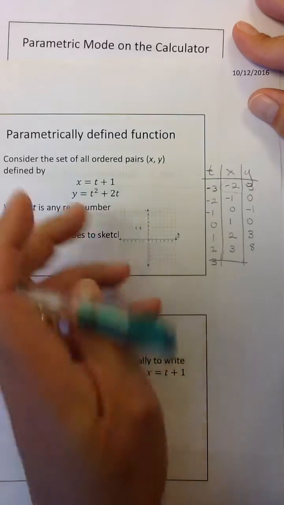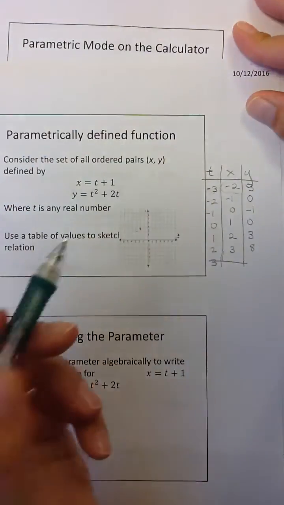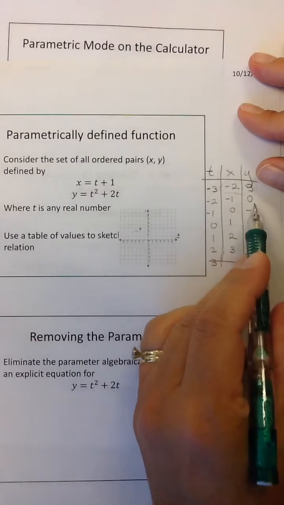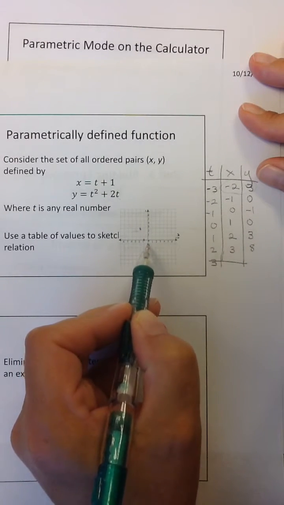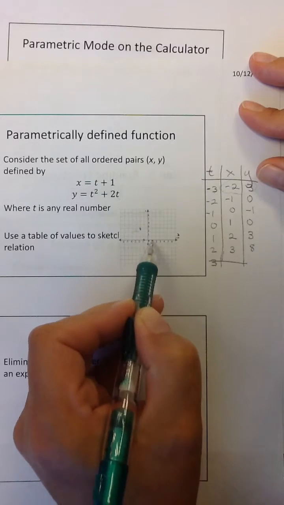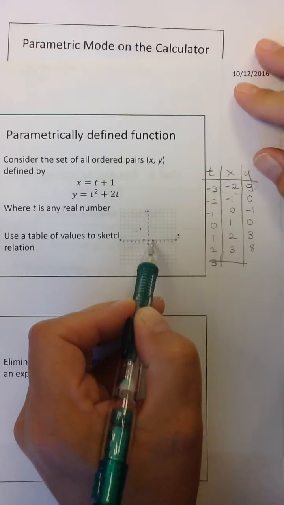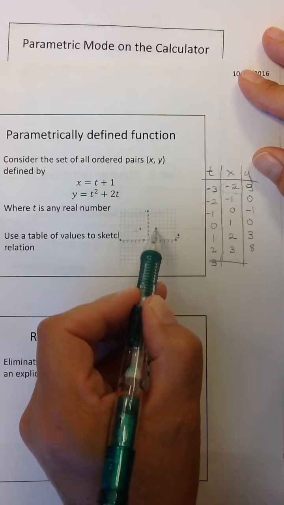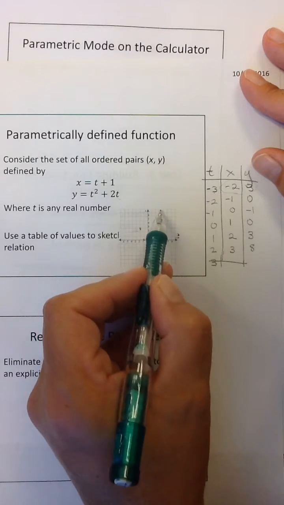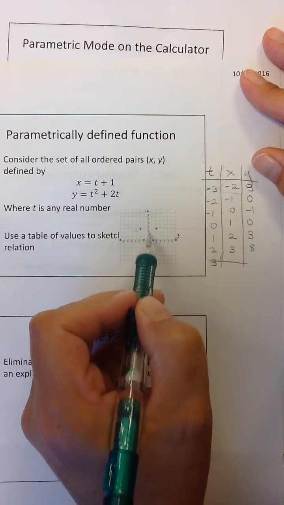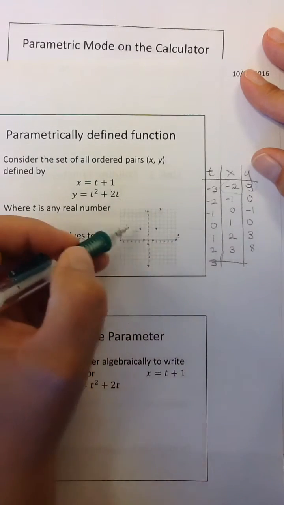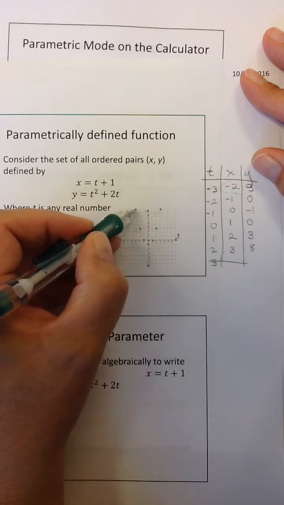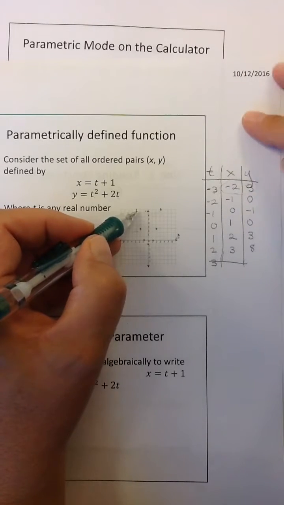Oh, I'm off. Let's try that again. Okay. And negative 1, 0, which is here. 0, negative 1, here. 1, 0, here. 2, comma 3. 3, comma 8. Does that fit? 1, 2, 3, 4, 5, 6, 7, 8, barely. There's probably a negative 3, comma 8 over here as well that I just didn't get in my table.